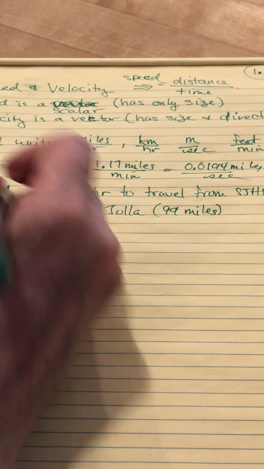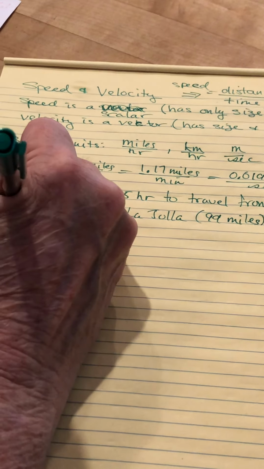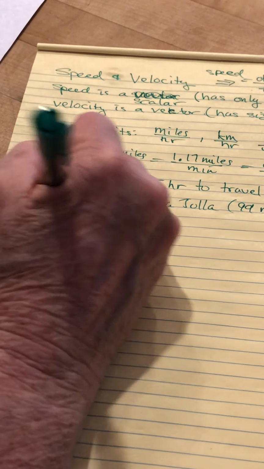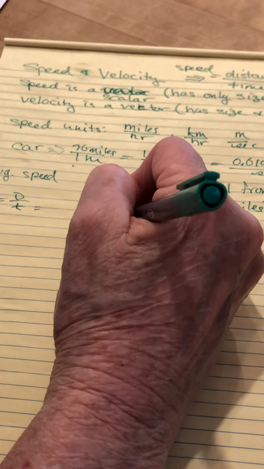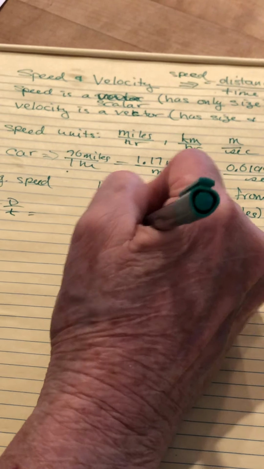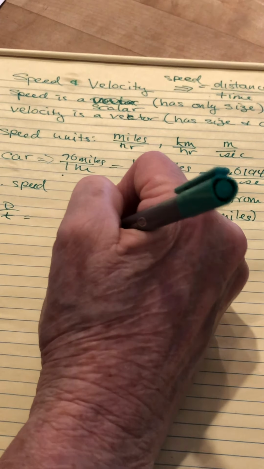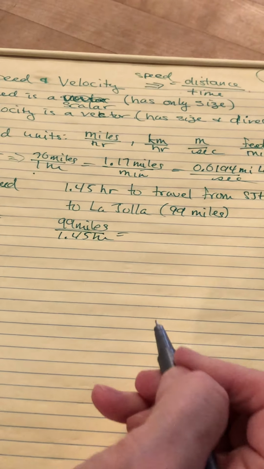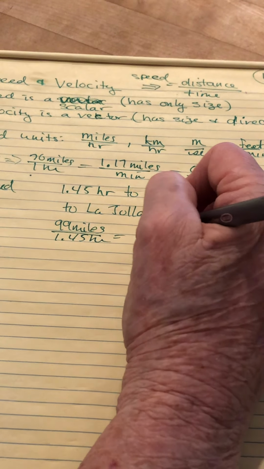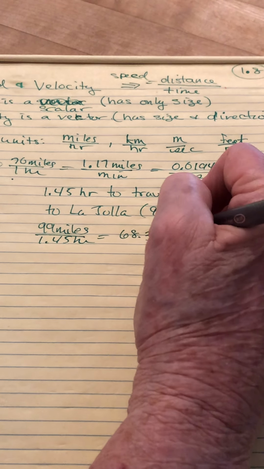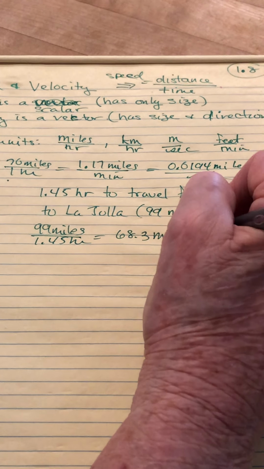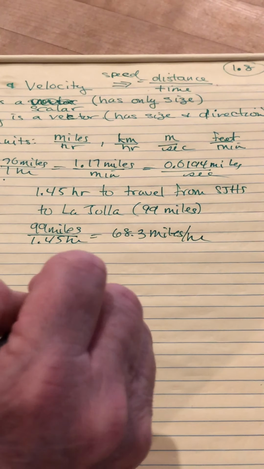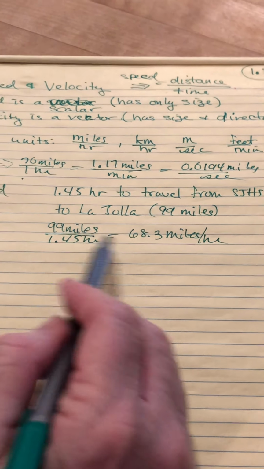Okay, so we're going to use the equation up here. Speed is distance divided by time. We know the distance is 99 miles. We're going to divide by the time, 1.45 hours. Doing the division, I got 68.3 miles per hour, which would be nice if you could do it going to San Diego these days. Okay, so easy enough.